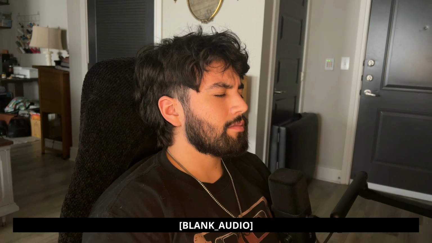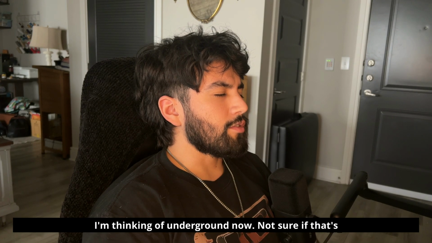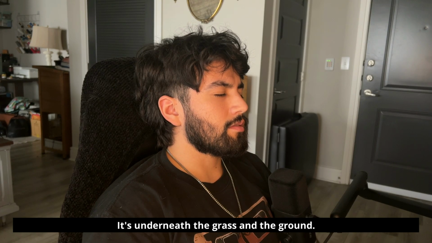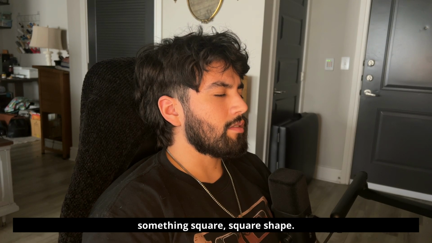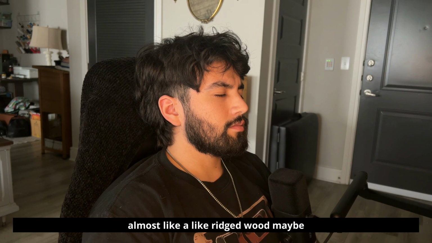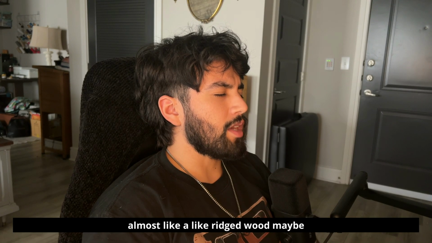Something lost? I'm thinking of underground now. Not sure if that's on target or not. It's like underneath the grass in the ground. Something square. Square shape. There's like a ridged pattern. I'll probably have to draw that. Almost like ridged wood, maybe.